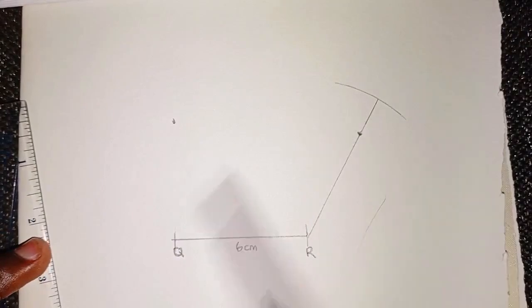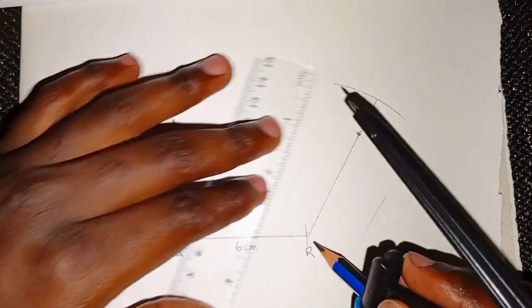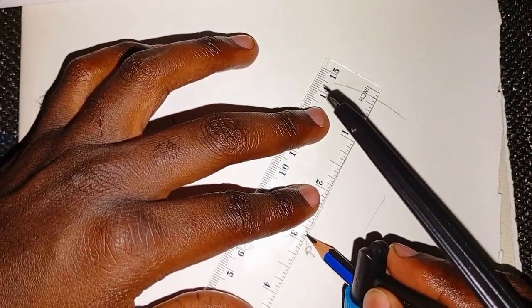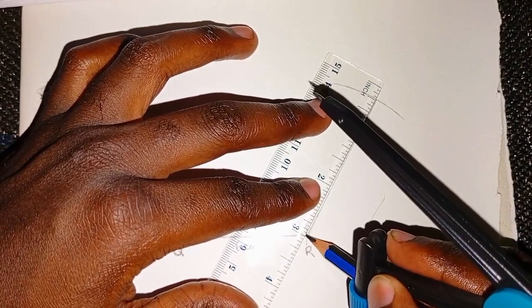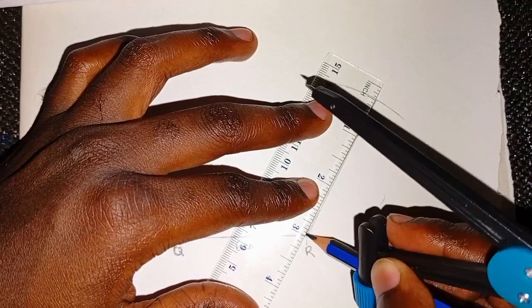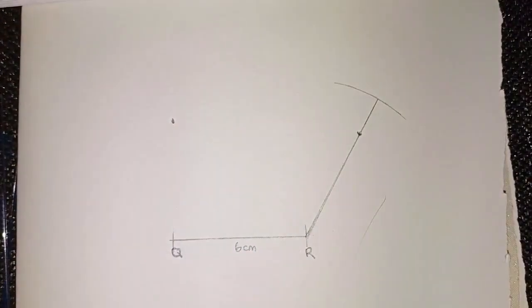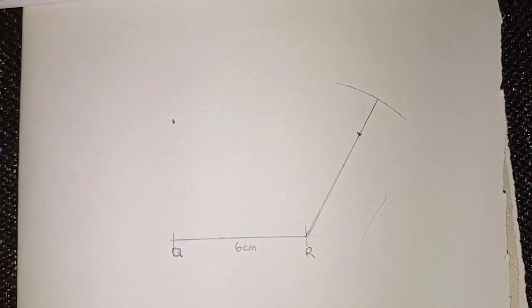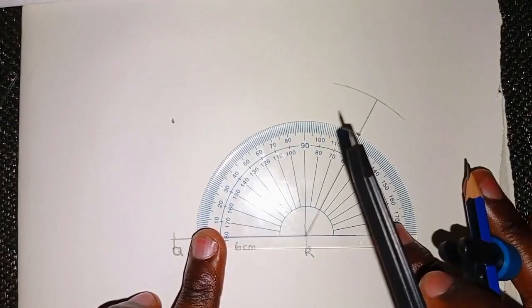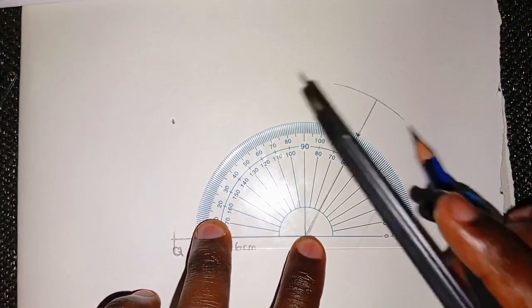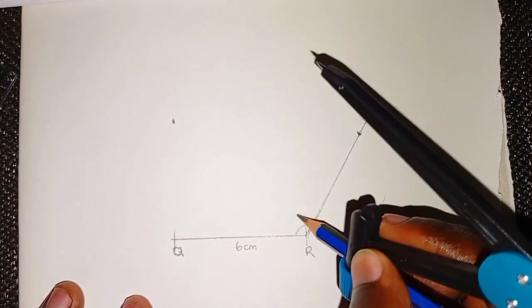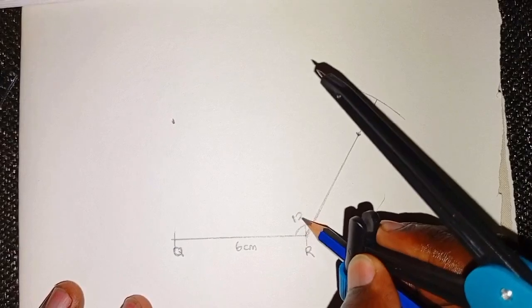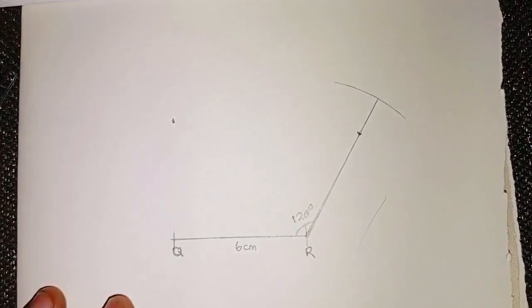Now you just need to make sure that this is absolutely 120. Just to make sure, you can try it out. So exactly 120. You can now show it here like this. That is 120 degrees. Okay, hope you've understood here.